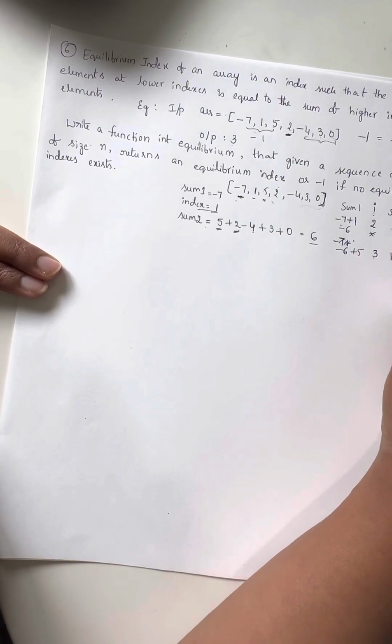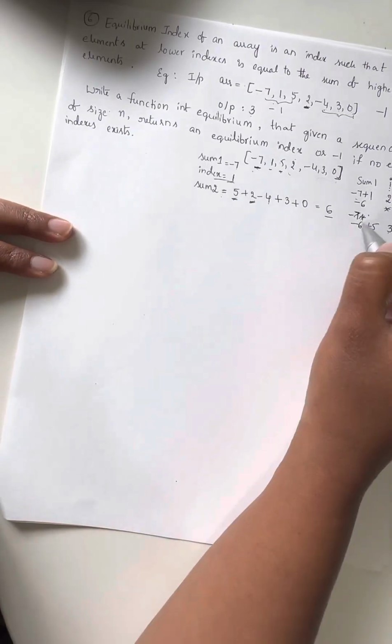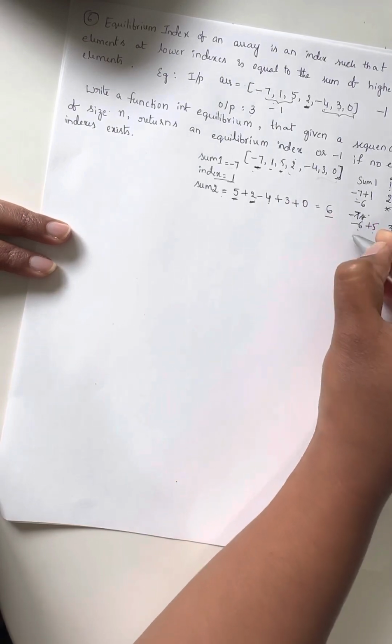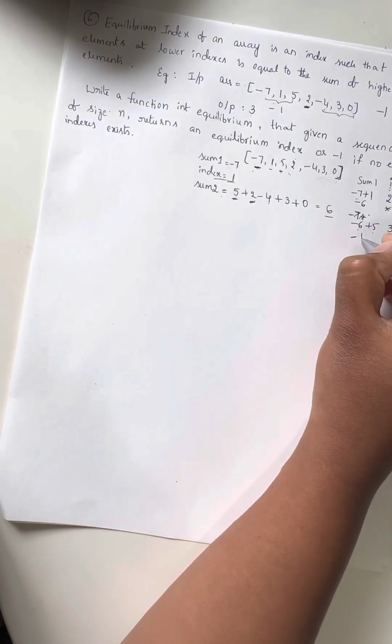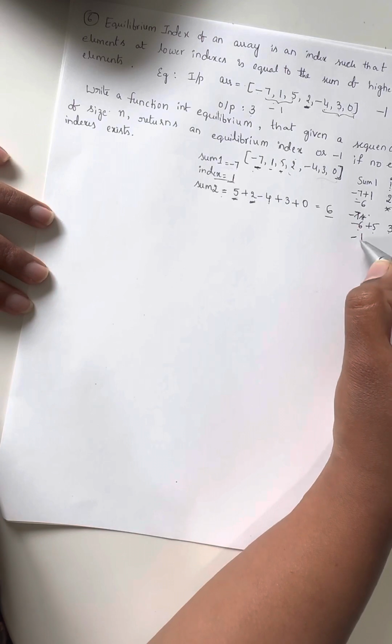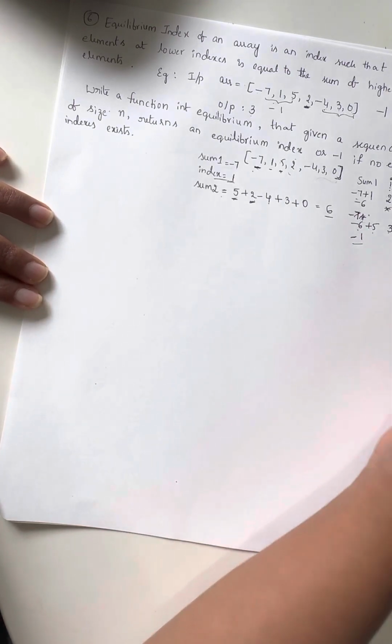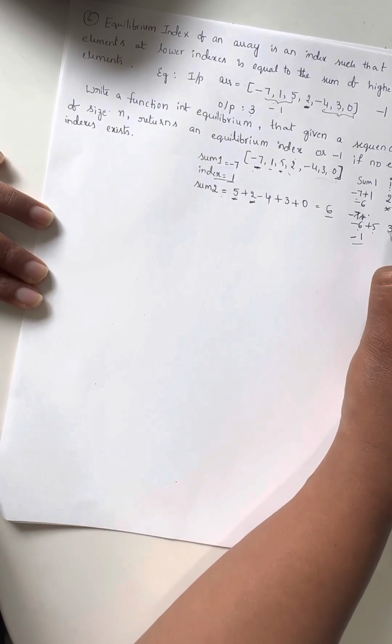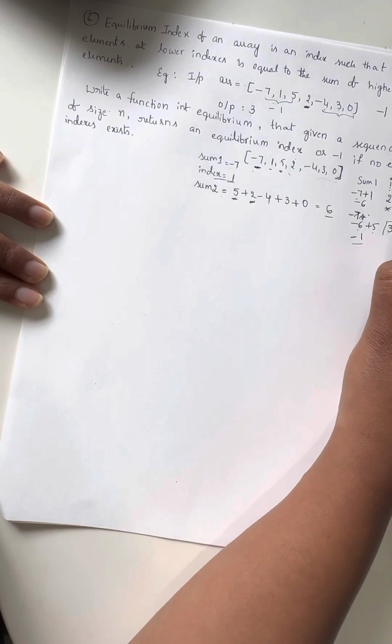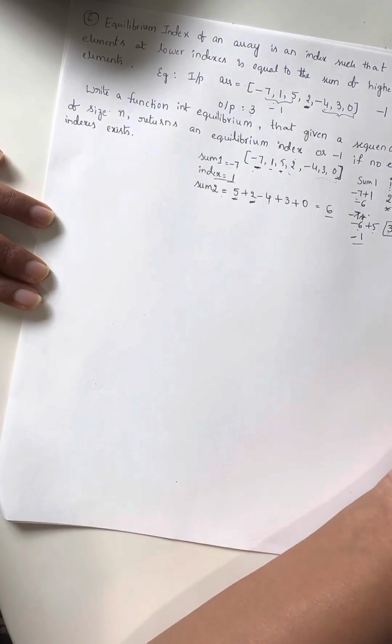It becomes -1. Here this becomes -1. So now if we compare, both of them are -1. So the index that we have now, which is 3, is the equilibrium index.